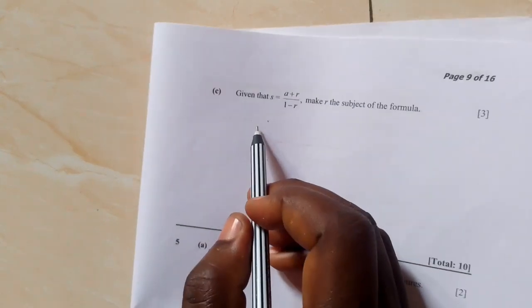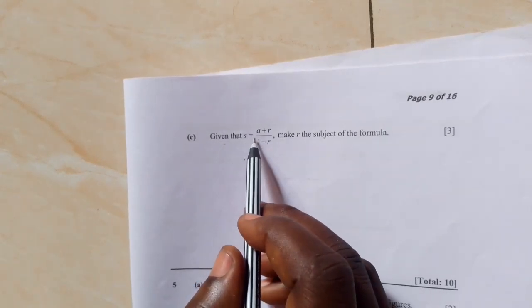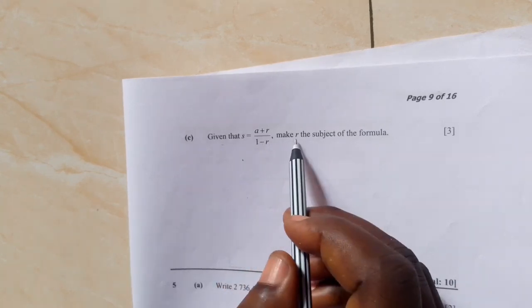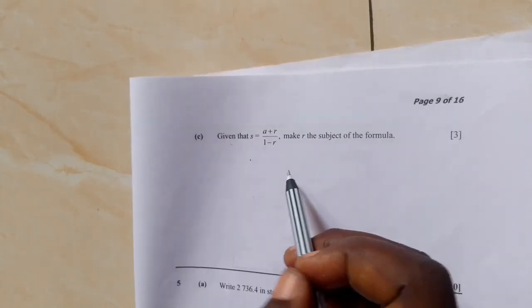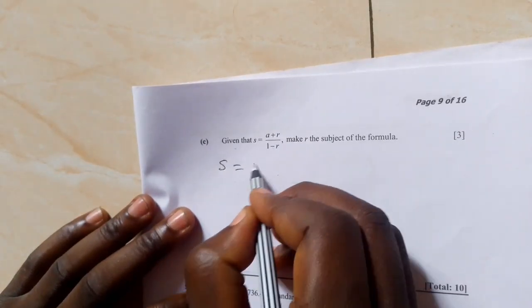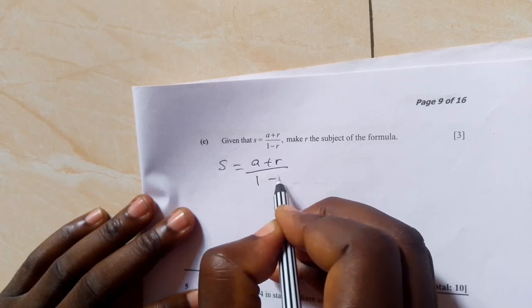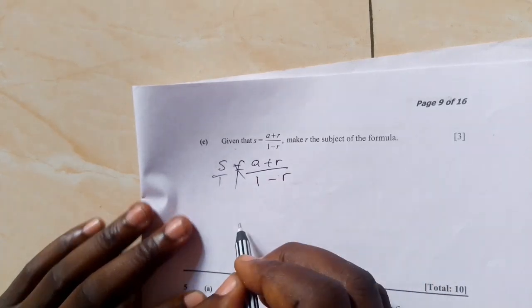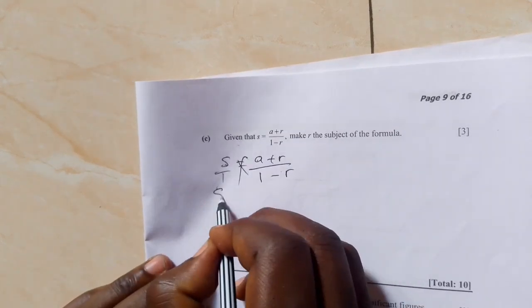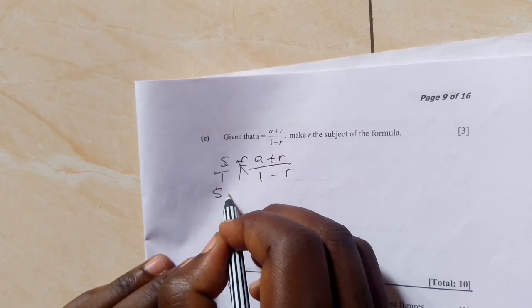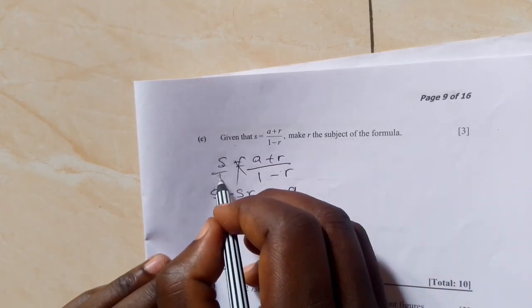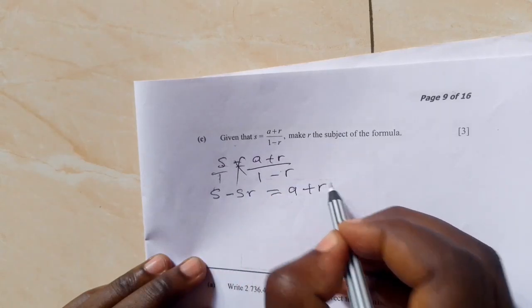Okay, question 4c. Given that s is equal to a plus r over 1 minus r, make r the subject of the formula. Alright, so quickly we're going to say s is equal to a plus r over 1 minus r. Okay, so you just need to do cross multiplication. Alright, s times 1, that's s. S times negative r, that is negative sr, is equal to 1 times a, that is a. 1 times positive r, that is positive r.